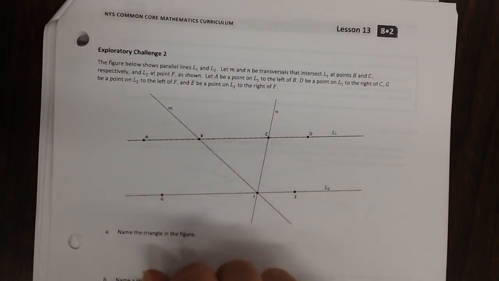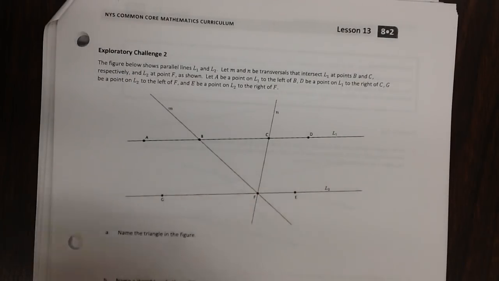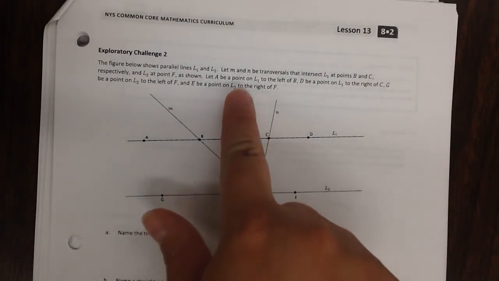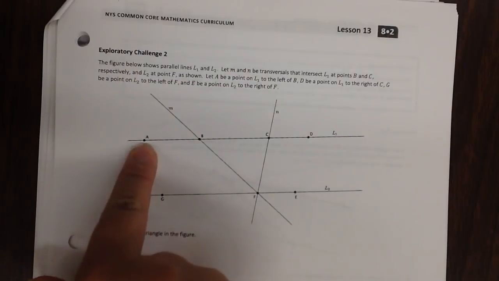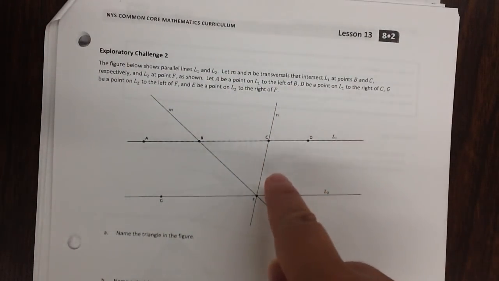And they also intersect together at line 2 at F. That's just telling you what is in the diagram, so don't let that freak you out. It's just saying that A is on L1, B.